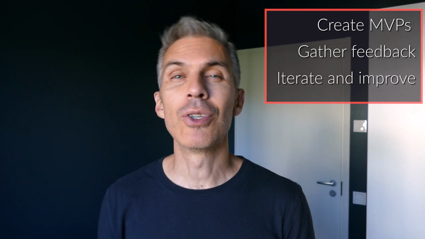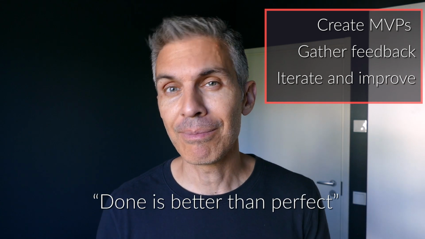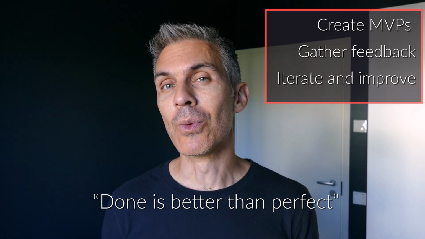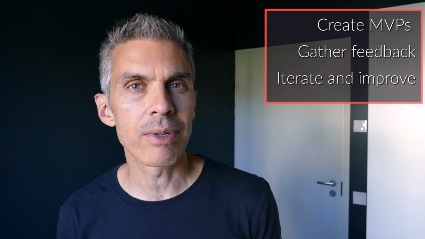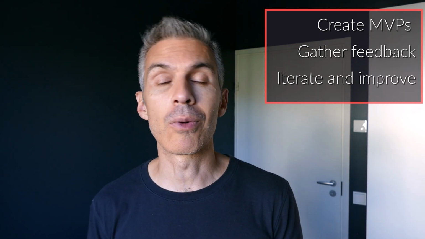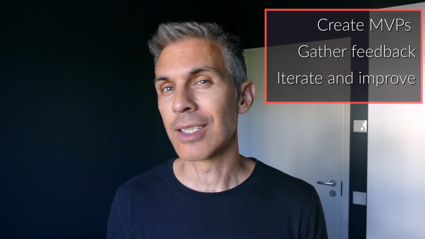And you want to iterate and improve. You don't want to build a perfect product. I like to say that done is better than perfect. You want to put things out, test them, see how this is resonating with your audience, validate it. If it's working, take it forward. If it's not working, understand why. Can you improve it? Go on, do it. If it is not working at all, this is not solving any problem, probably you want to drop it.